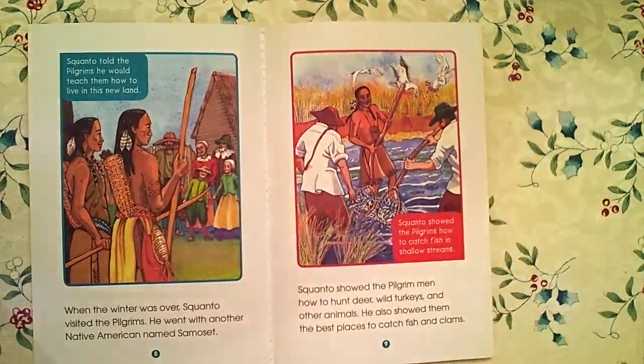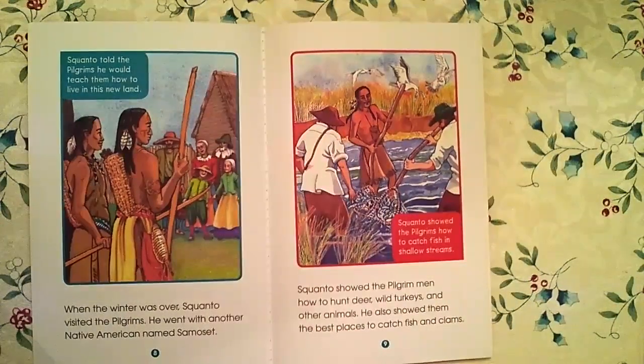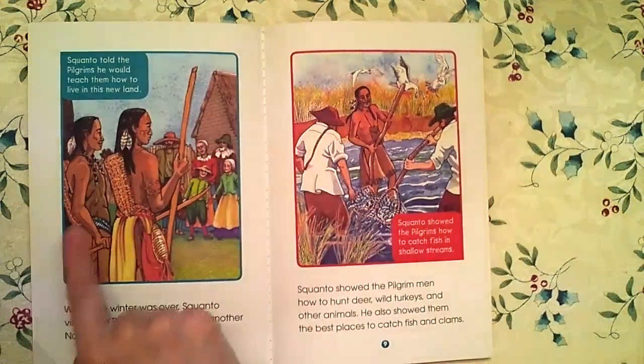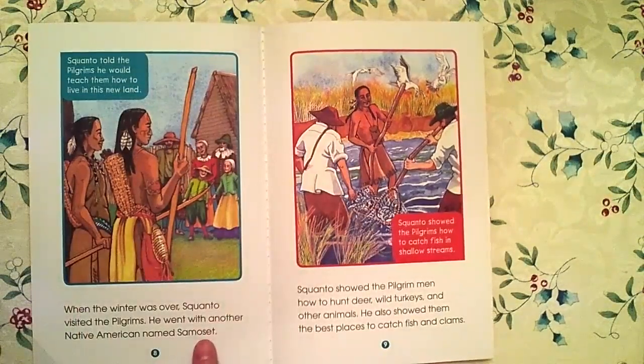This is how Squanto helped. When the winter was over, Squanto visited the pilgrims. He went with another Native American named Samoset. Squanto told the pilgrims he would teach them how to live in this new land.